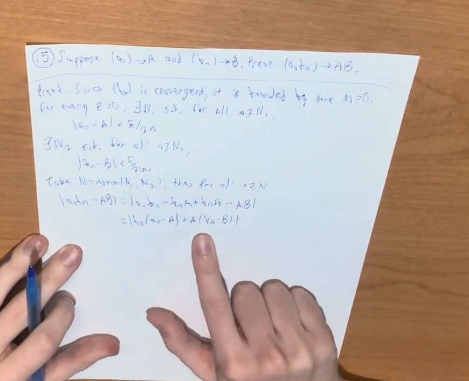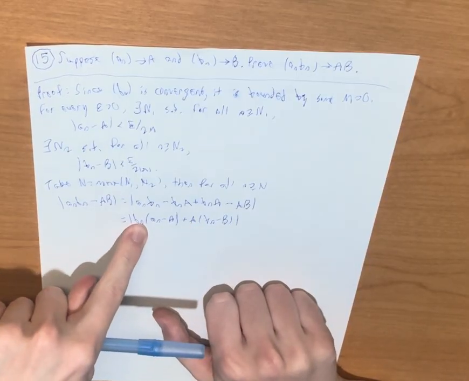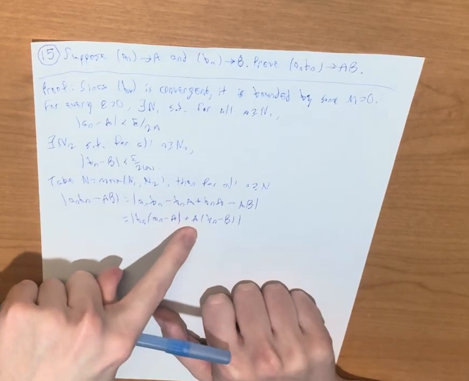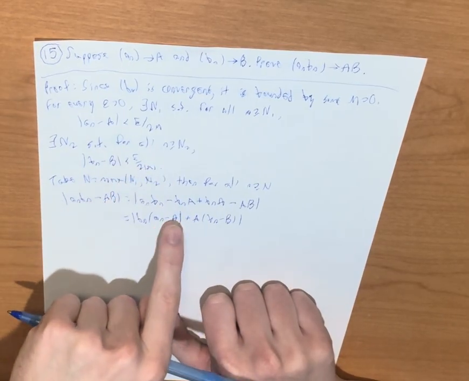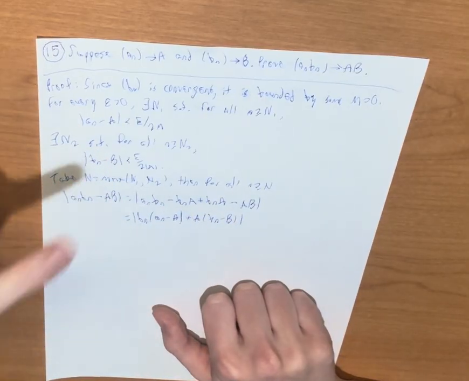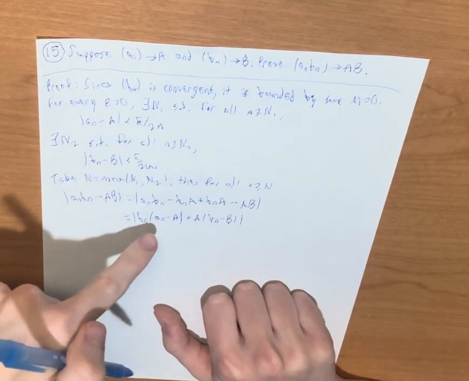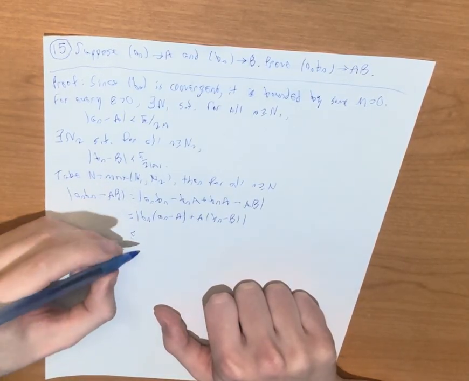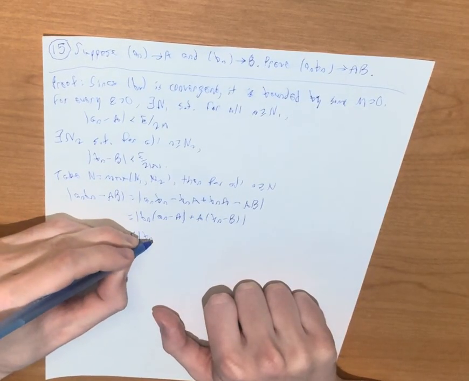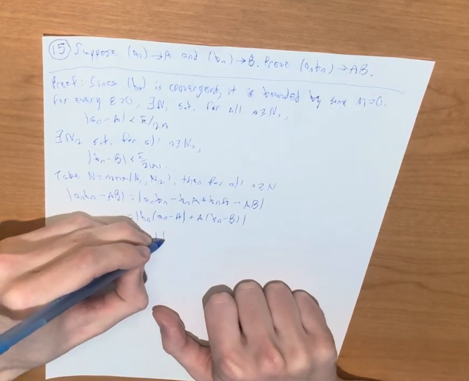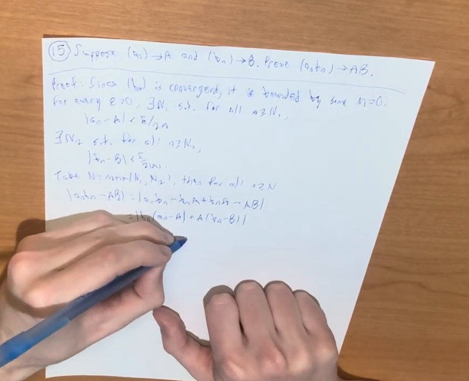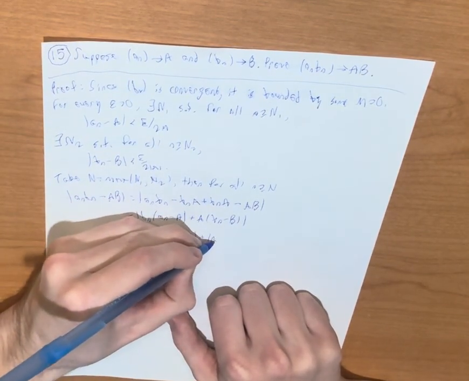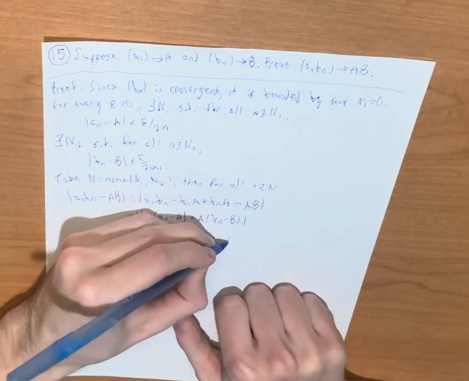So you'll notice this is nice because this b_n we have a nice bound on. It's our M. This A, which we're eventually going to put an absolute value on, we have a nice bound on. And then the insides of the parentheses, we also have nice bounds on. And so I'm going to use the triangle inequality to separate these two. And then I'm going to separate the absolute values as well. So we get the absolute value of b_n times the absolute value of a_n minus A, plus the absolute value of A times the absolute value of b_n minus B.